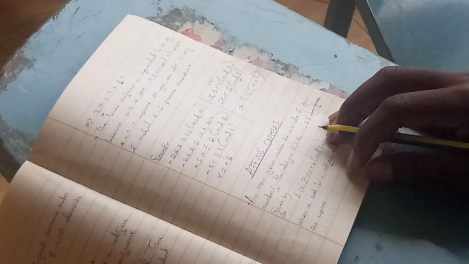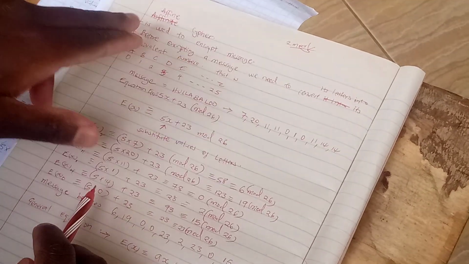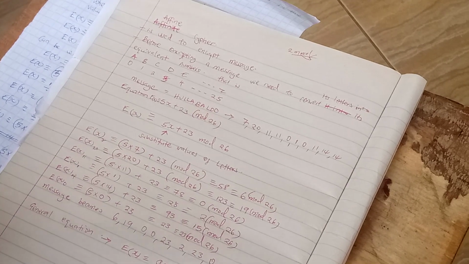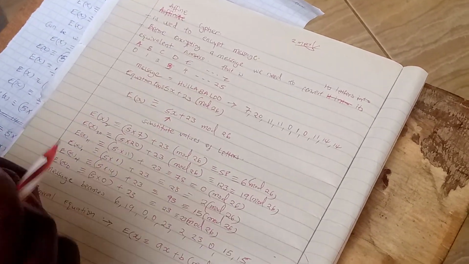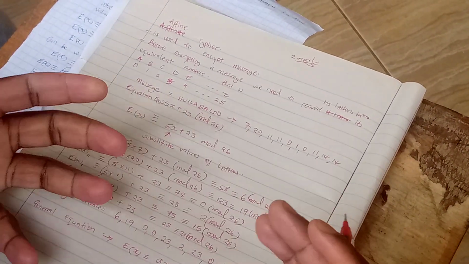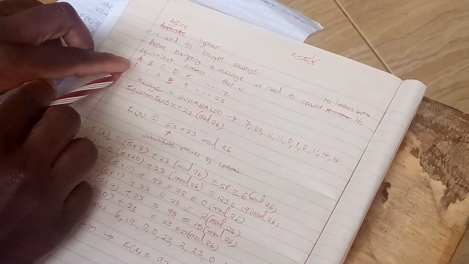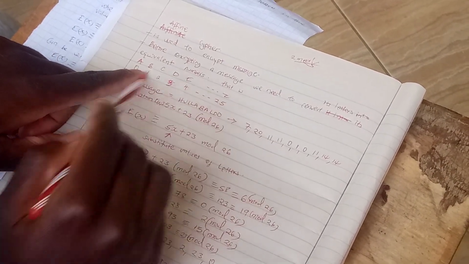I'm here to take you through the Affine Cipher. So Affine Cipher is used to encrypt messages. Before you encrypt a message, you are required to convert it to its equivalent numbers. As we know, A is allocated 0, B is 1, up to Z which is allocated number 25.